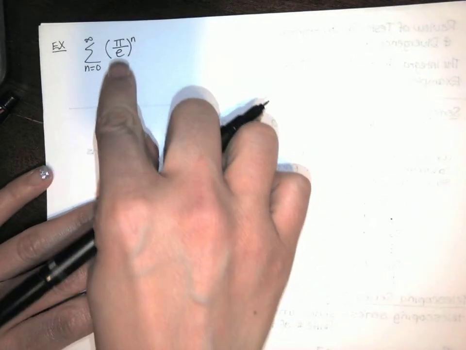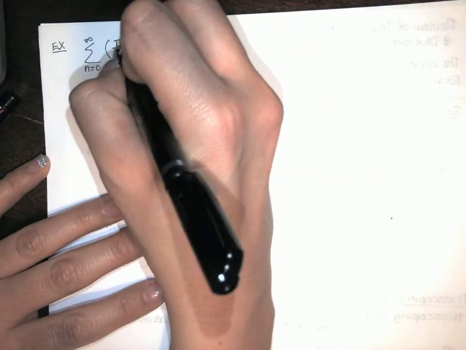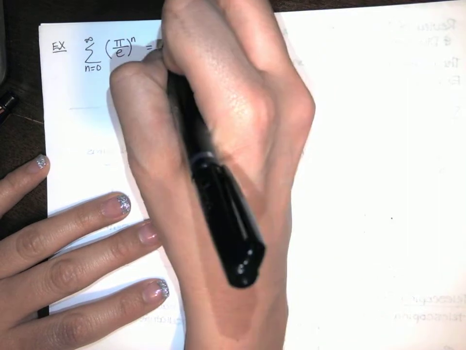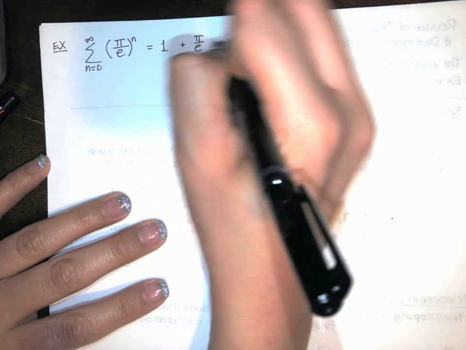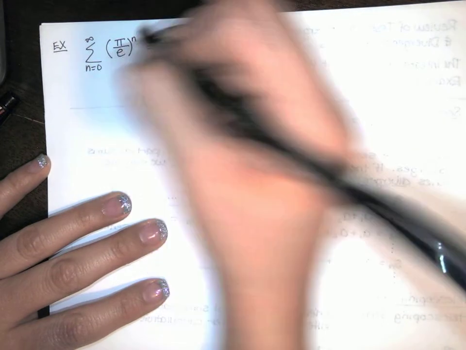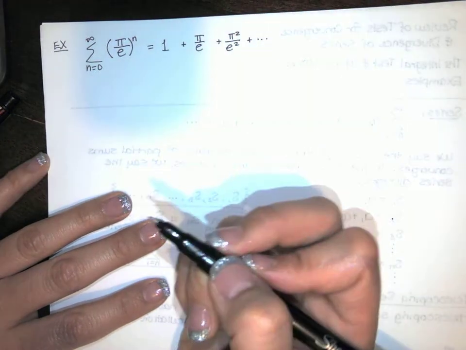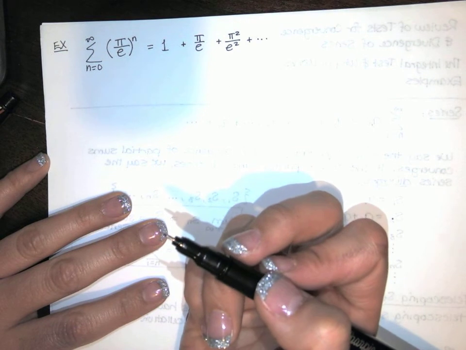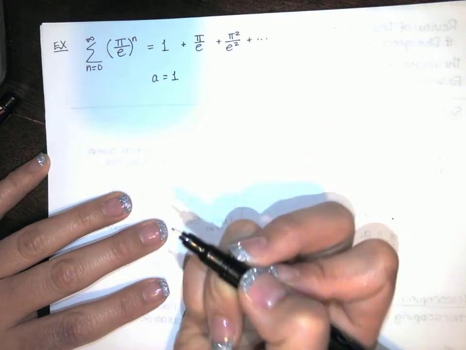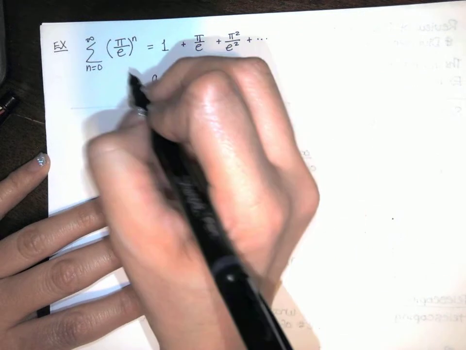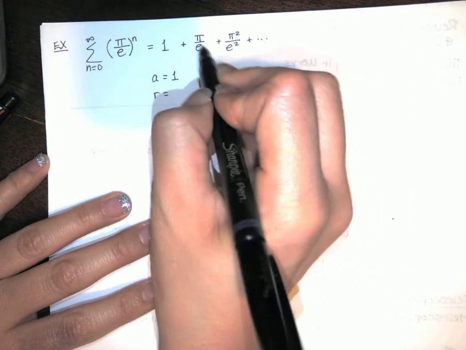I know it's geometric because I've got a constant raised to the n. When n equals 0, I get this constant to the 0 power, so that's 1. When n equals 1, I get pi over e. When n equals 2, I get pi over e quantity squared, so that's pi squared over e squared, and so on. So it's geometric. The first term, I identify that to be a, that's 1. The common ratio, it's what we multiply by to get from here to here.